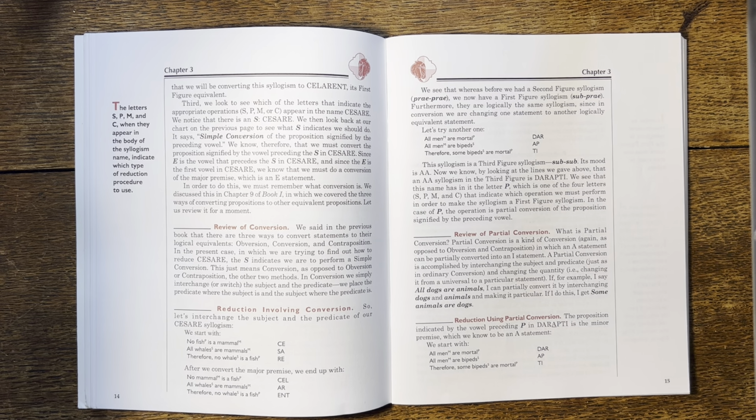We see that this name has in it the letter P, which is one of the four letters S, P, M, and C that indicate which operation we must perform in order to make the syllogism a first figure syllogism. In the case of P, the operation is partial conversion of the proposition signified by the preceding vowel. Review of partial conversion. What is partial conversion? Partial conversion is a kind of conversion, again, as opposed to obversion and contraposition, in which an A statement can be partially converted into an I statement.